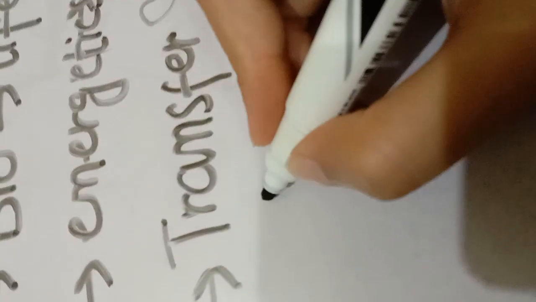Number one, the transfer and utilization of energy is known as bioenergetics, or the process in which light energy is captured and converted into another form.